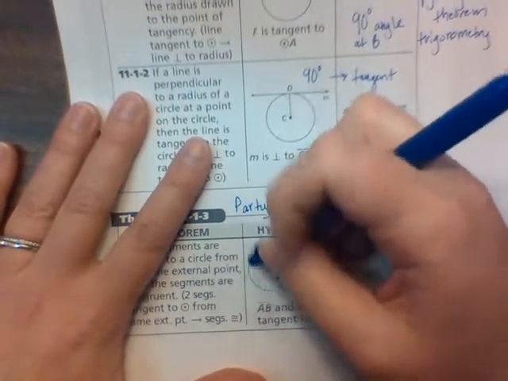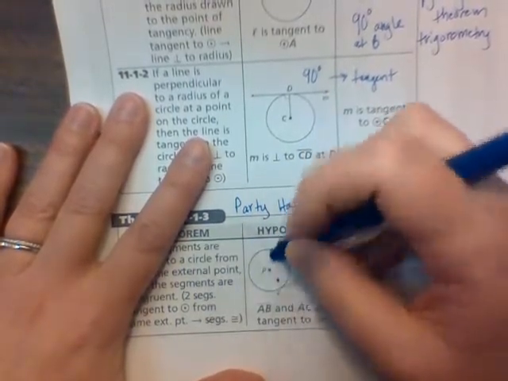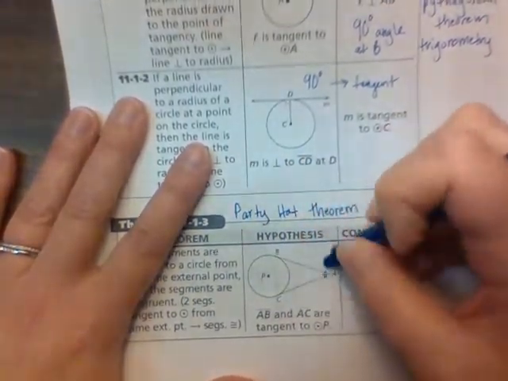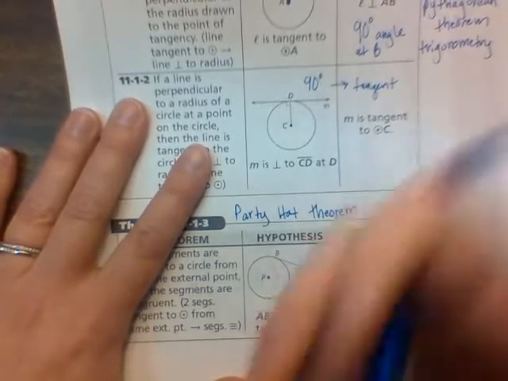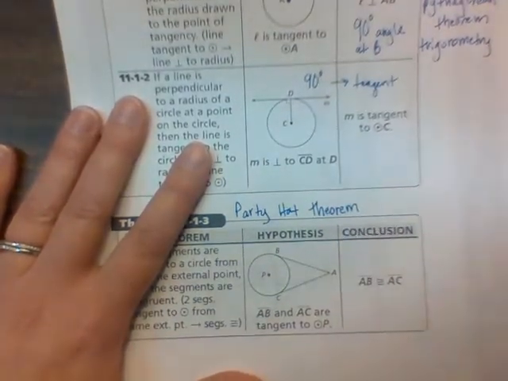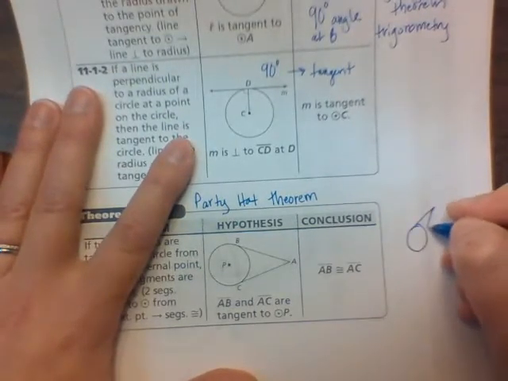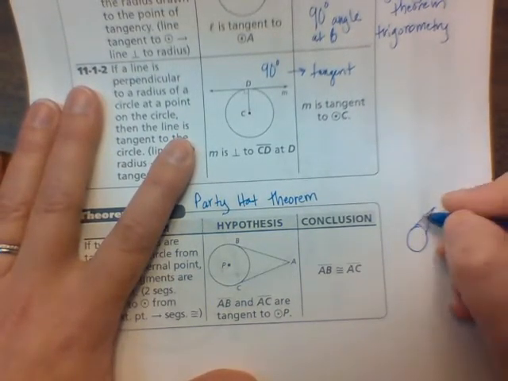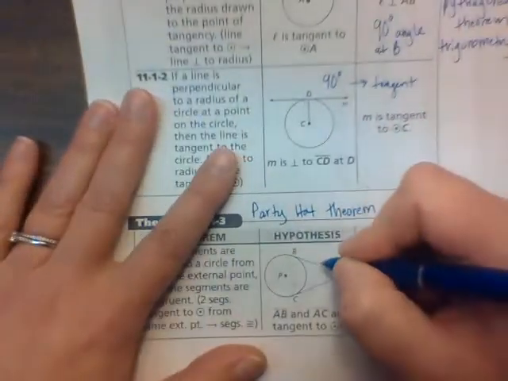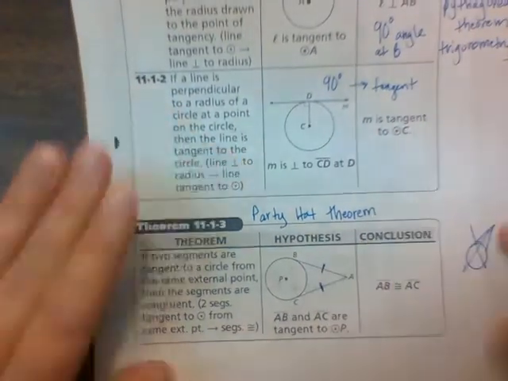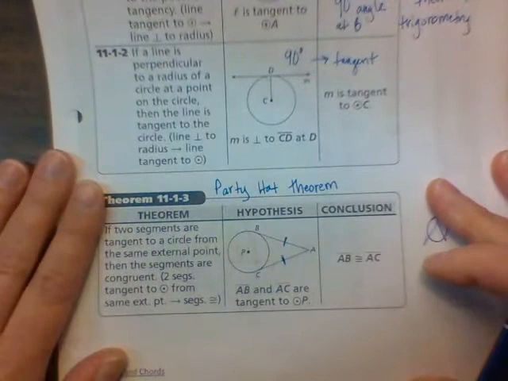When they construct party hats, they better construct them where they are perfect. Otherwise, you're going to have this issue where your party hat is going off to the side, which we're not doing. So that means that this segment and this segment are equal in length.